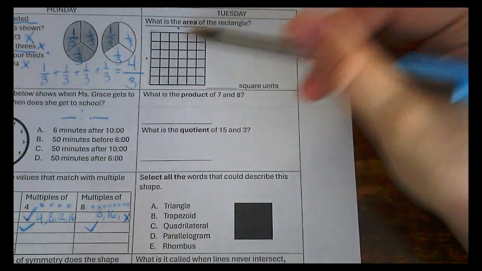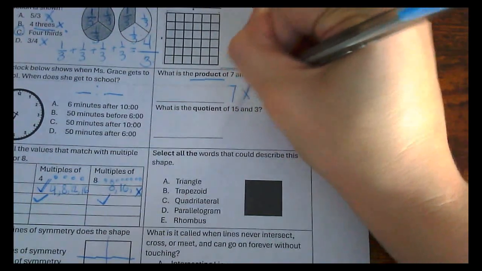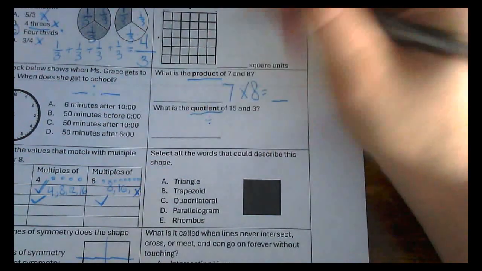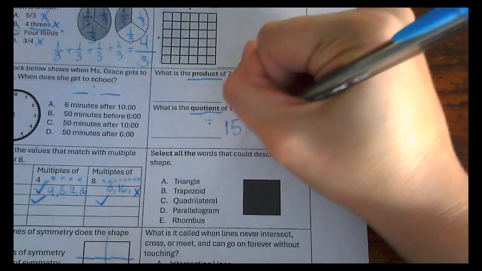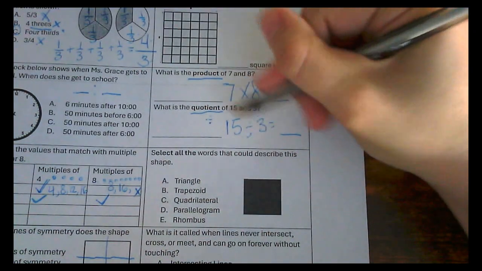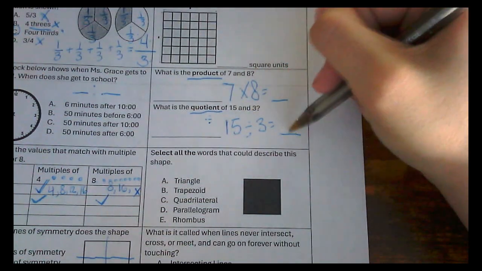You should know at this point how to find the area. Same idea as this question. Count the squares. What is the product of 7 and 8? Remember, product means to multiply, so I want you to do 7 groups of 8 equals something. You got this. Remember that quotient means to divide, so what is the quotient, or the answer to a division problem, 15 divided by 3? Quotient is the answer to a division problem. I know you can do that by yourself.